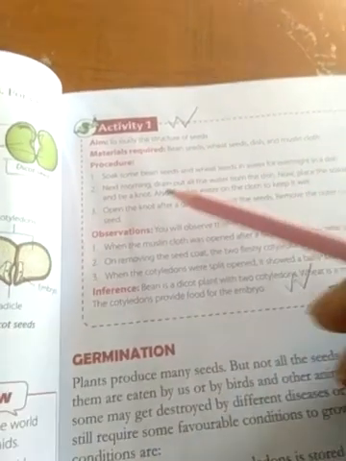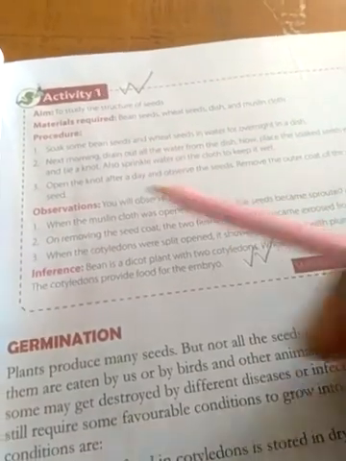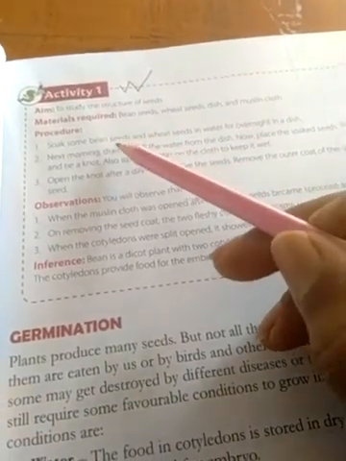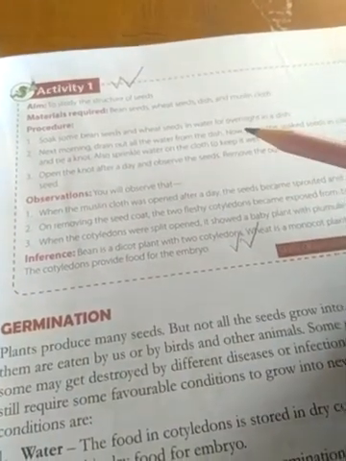What are the materials that we need? Bean seeds, wheat seeds, a dish, and muslin cloth. What is the procedure? First, we should have bean seeds and wheat seeds.